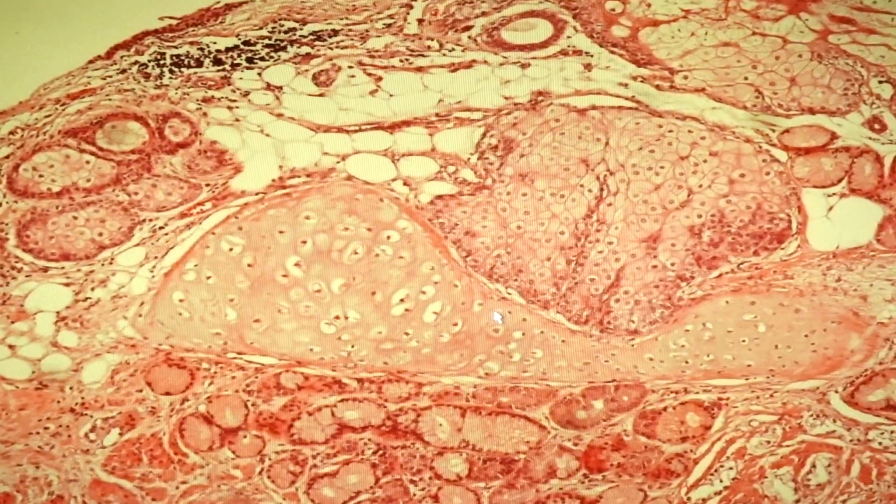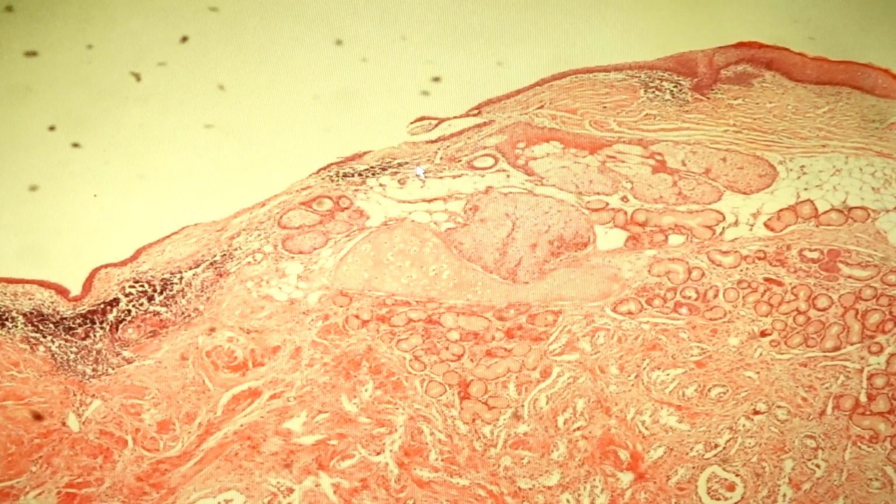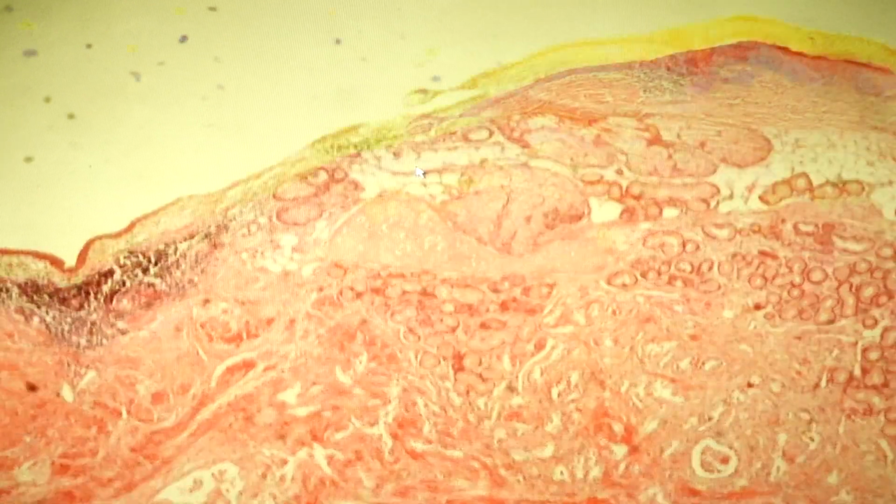And then we have here the cartilage and fats. So this is a mature cystic teratoma. In 1% of cases, it can undergo malignant transformation. Okay, so the usual area would be the ovary, but it can be seen in any part of the body.